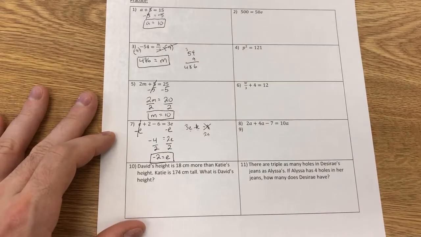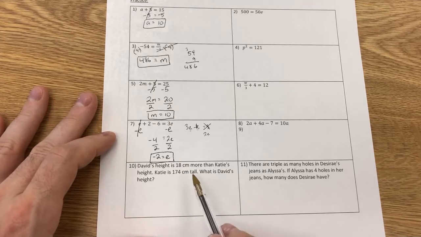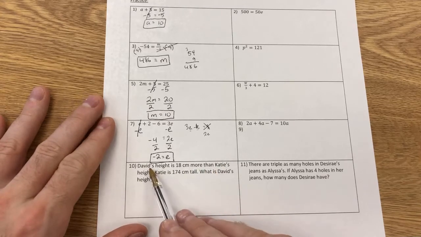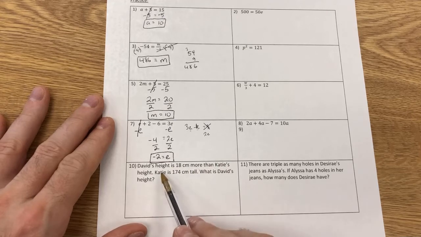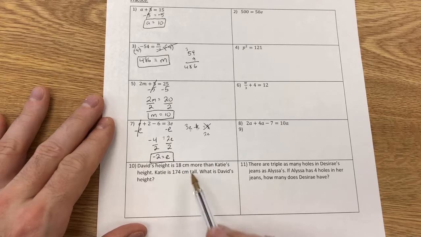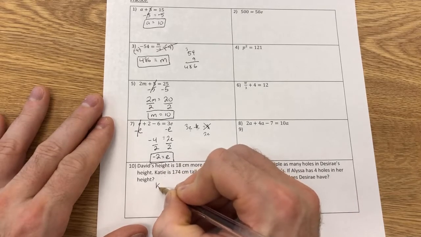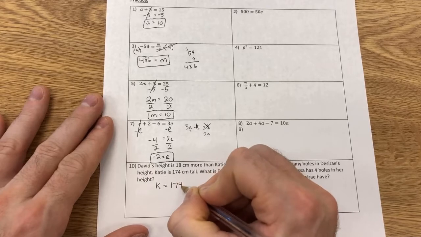Cool. And now the last example of what we're doing today is an example of a word problem, where we're going to have to create some sort of equation in order to solve this. So it looks like we have David and Katie, and we're comparing how tall they are. David's height is 18 centimeters more than Katie's height. Katie is 174 centimeters tall. Well, we're going to start out with Katie. Katie, we know if we represent her height as k, is 174.